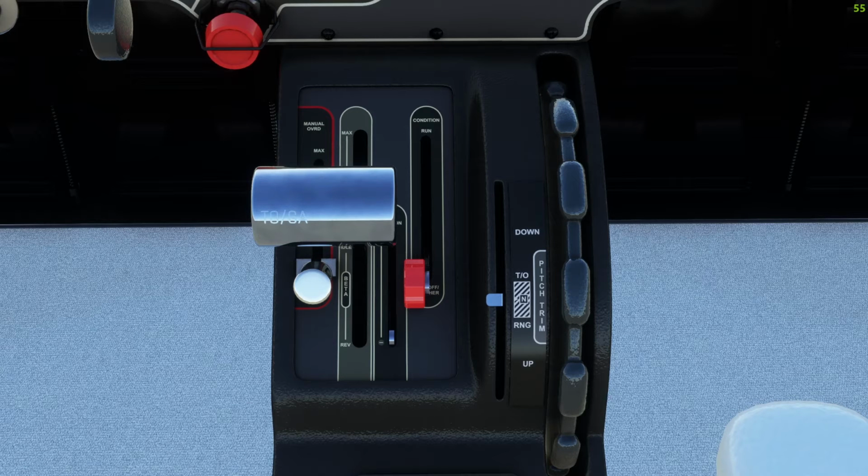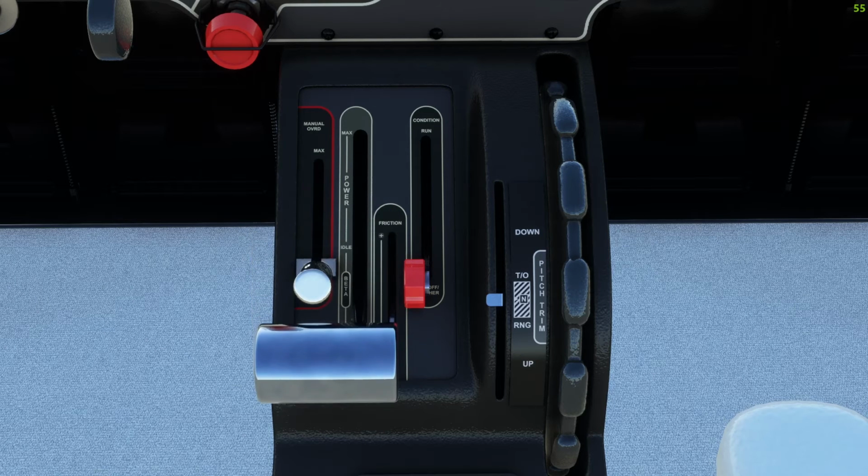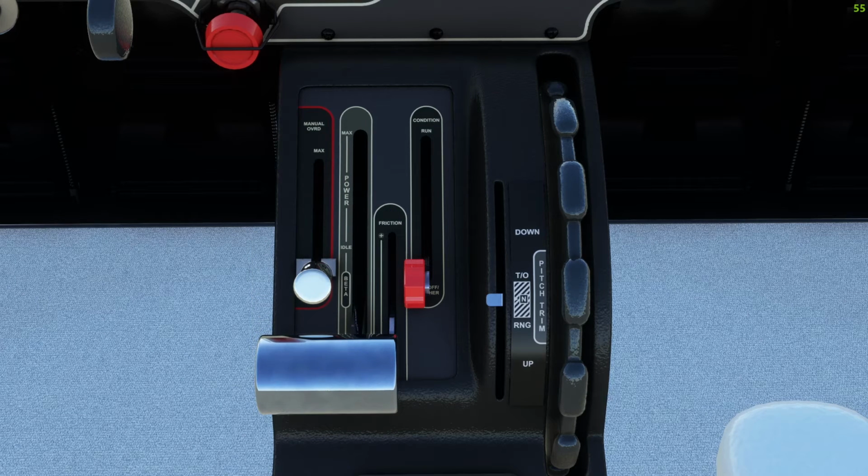And at the idle stop, that is right in the middle of the throttle range, which isn't so far off what it is in the real aircraft. You can see that the idle stop is, I would say, about 40% up from the bottom of the range there.